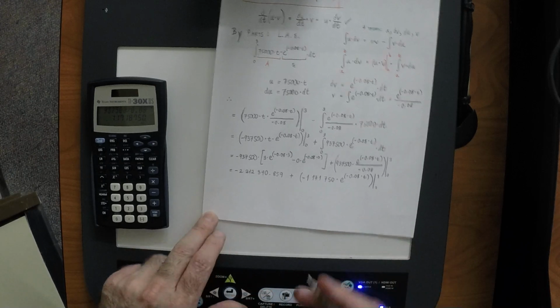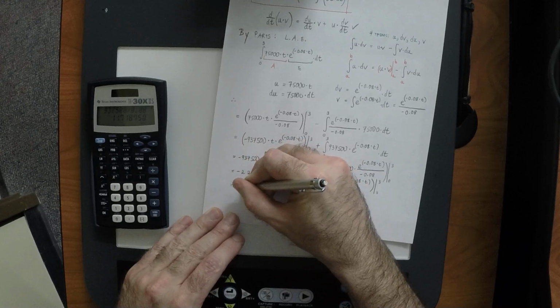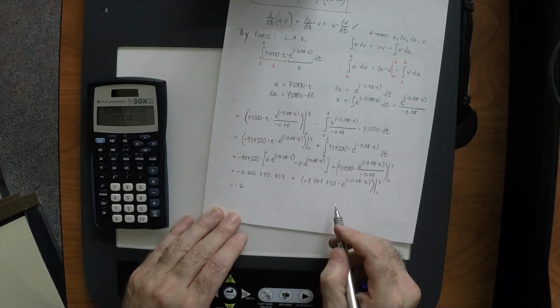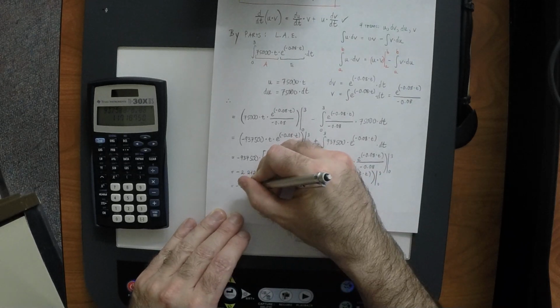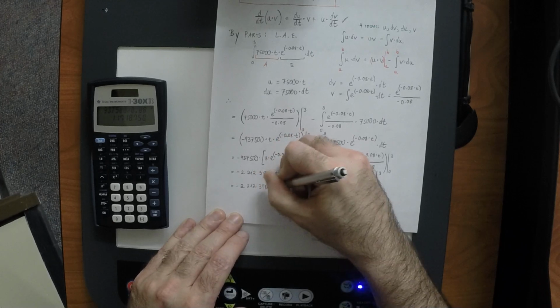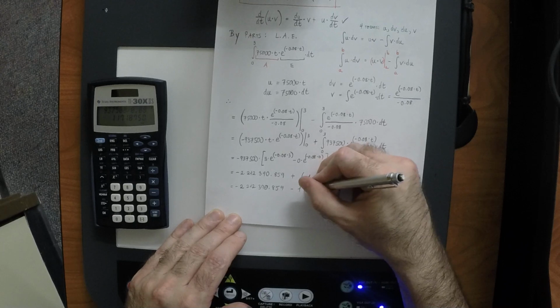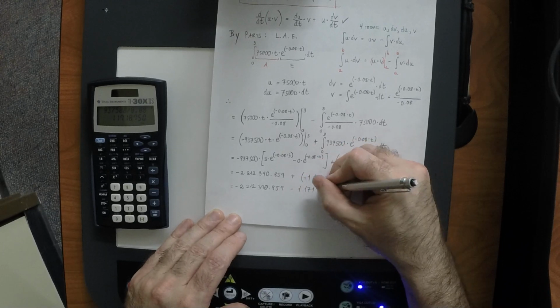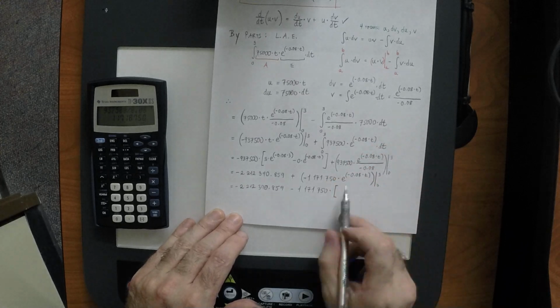All right, doing that now. So that'd be negative 2,212,390.859, and then subtract 1,171,750, and then now multiply by that.